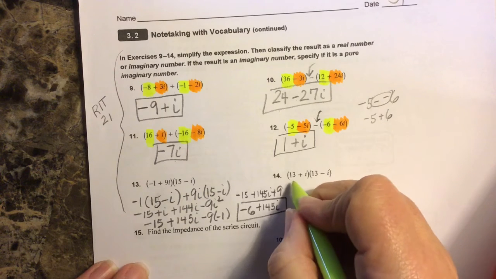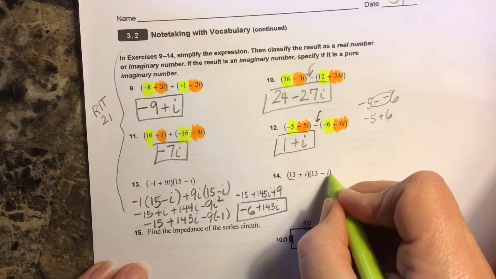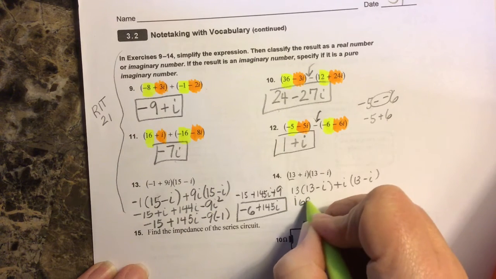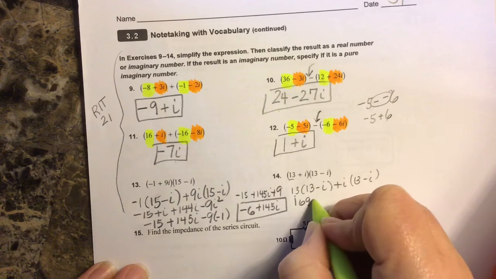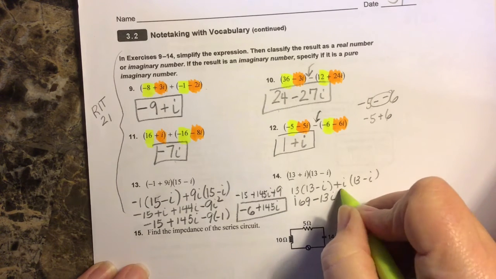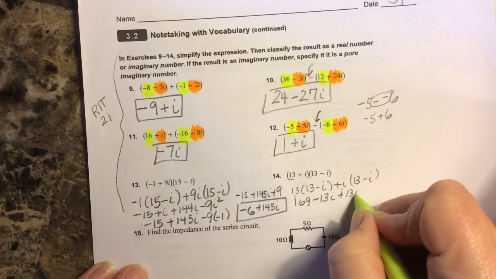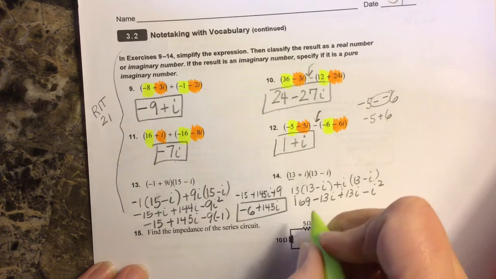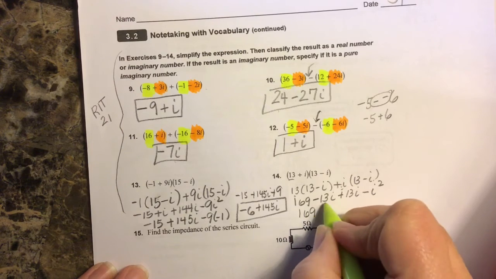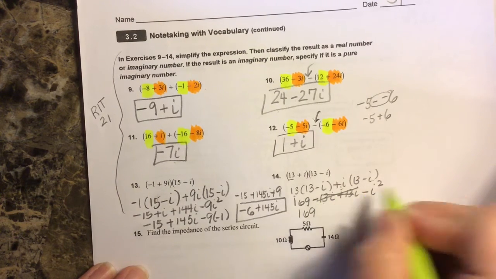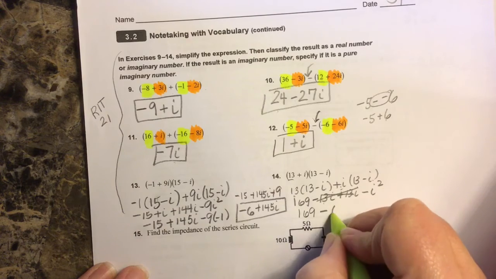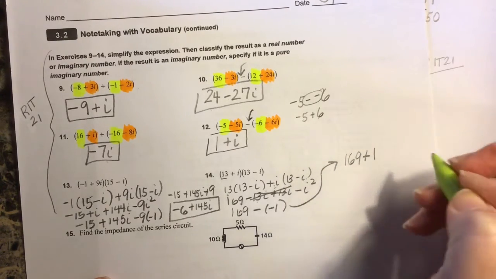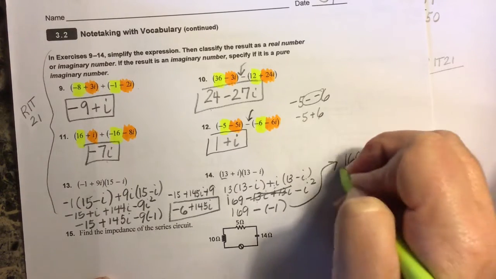Now let's do number 14. I'm going to multiply 13 plus i times 13 minus i. 13 times 13 is 169. 13 times negative i is negative 13i. Positive i times 13 is positive 13i. Positive i times negative i is negative i squared. Combine like terms. Negative 13i plus 13i is 0, minus negative 1. 169 plus 1, which is 170.